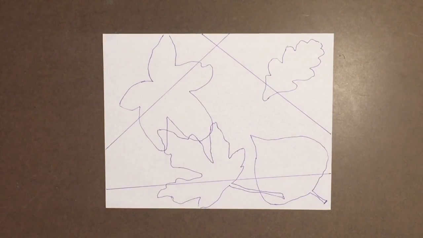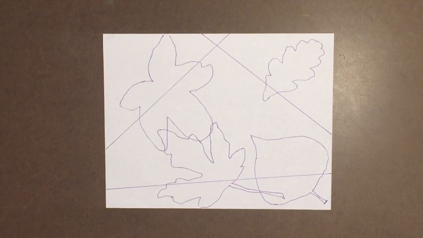Now, if you're younger, like if you're 4 or 5 or 6, that's great. You are ready to move on. If you want more of a challenge or a little bit older, here's the next step you can do.